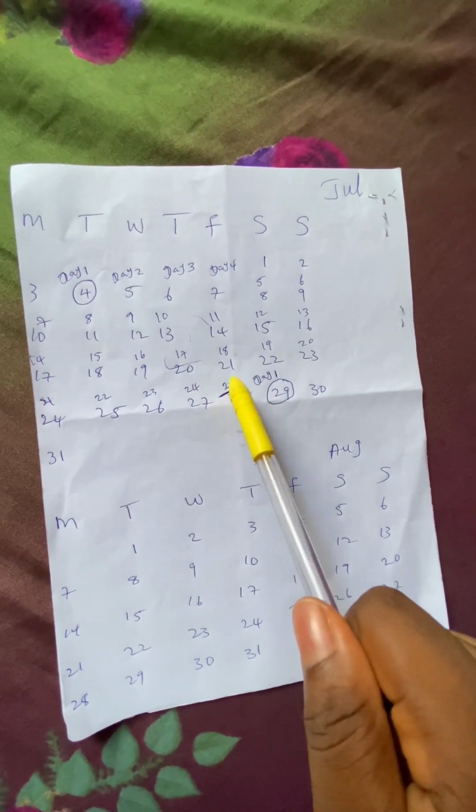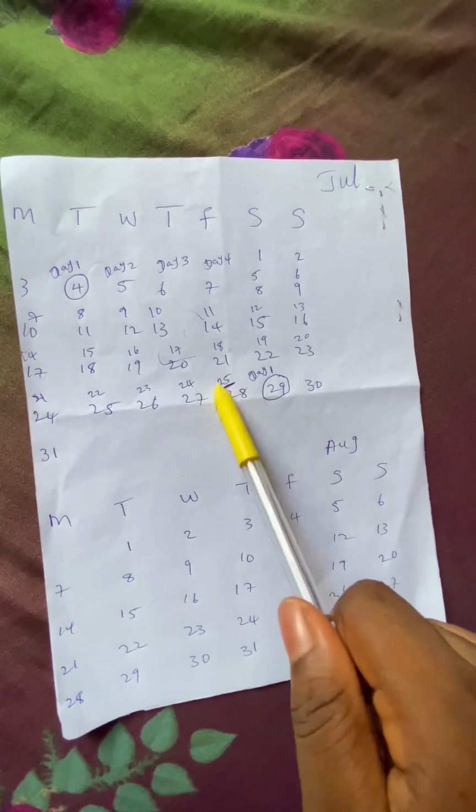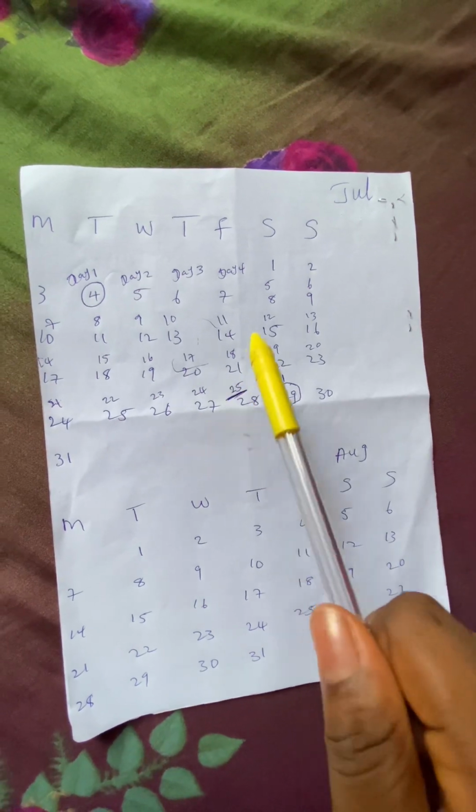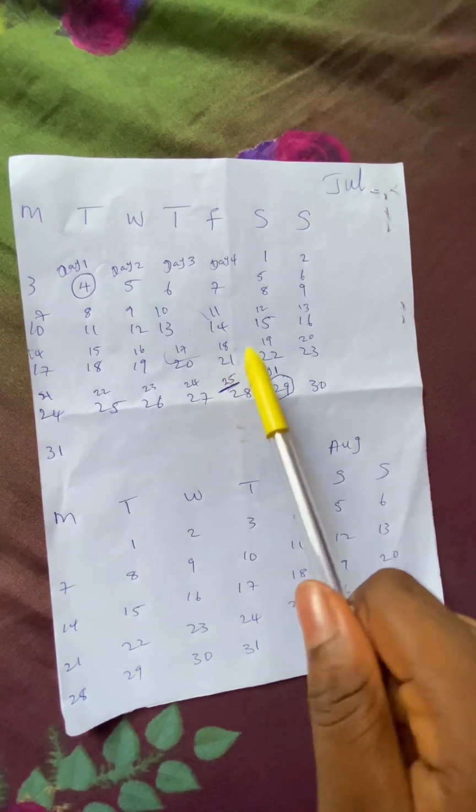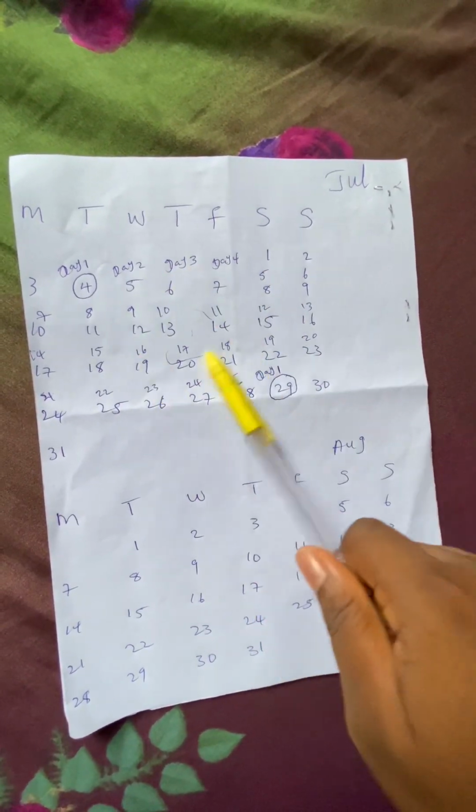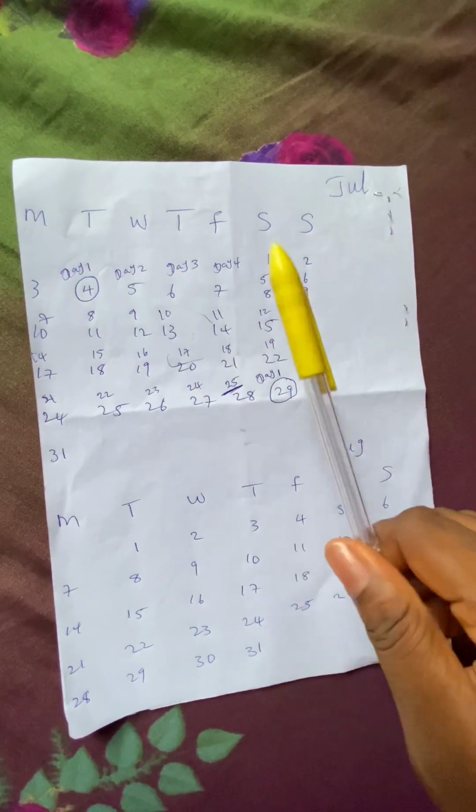That is how to know your cycle. You have a 25-day cycle for this month. So I just showed you how to calculate your cycle here. So that is how you'll be doing it.